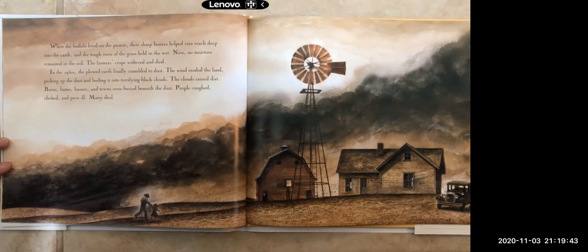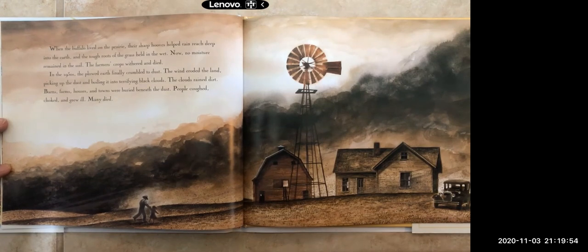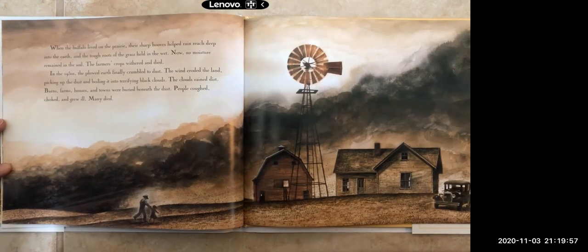The wind eroded the land, picking up the dust and boiling it into terrifying black clouds. The clouds rained dirt. Barns, farms, houses, and towns were buried beneath the dust. People coughed and choked and grew ill. Many died.